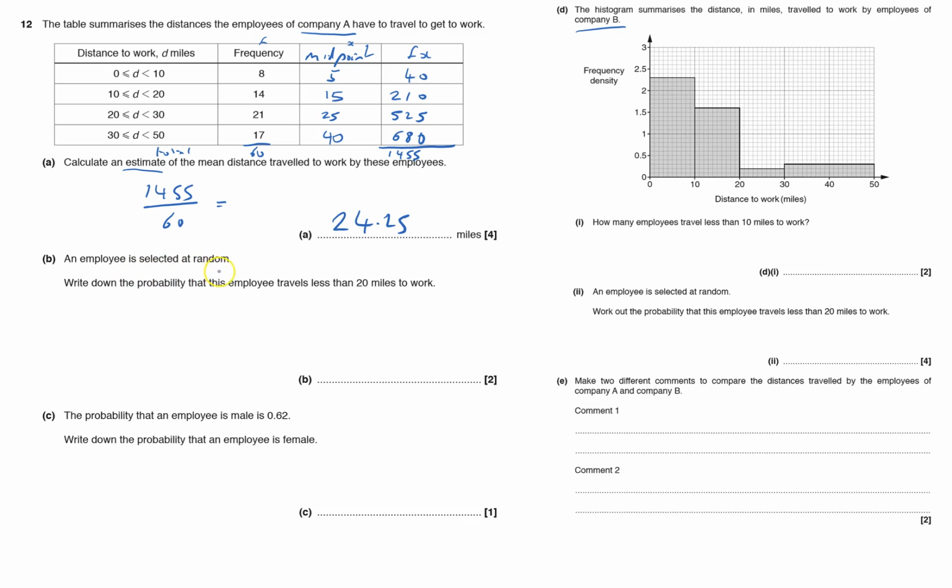An employee is selected at random. Write down the probability this employee travels less than 20 miles to work. Write down means I haven't got any working out to do. So less than 20 miles to work. How many of them? Well, all of these here are less than 20, and 14 and 8 adds up to 22. So it's 22 out of 60. I don't need to put that as a percentage or anything, a probability fraction. I could cancel it down, but I don't need to.